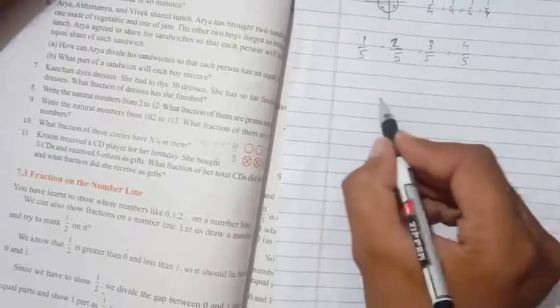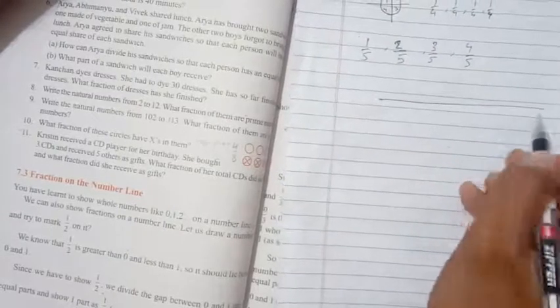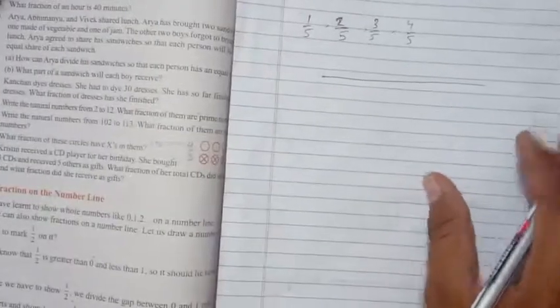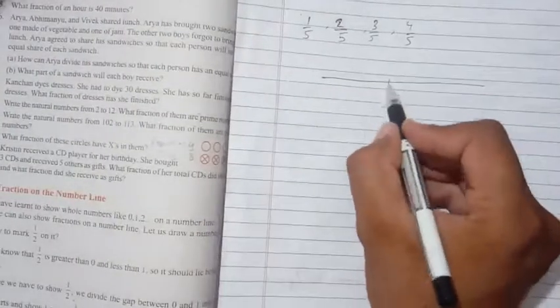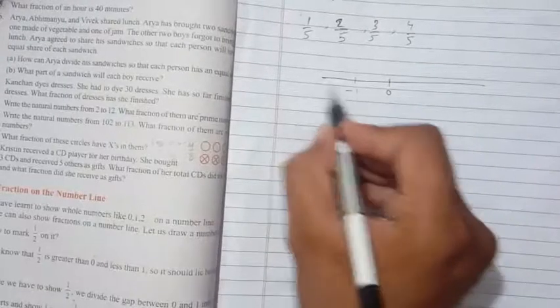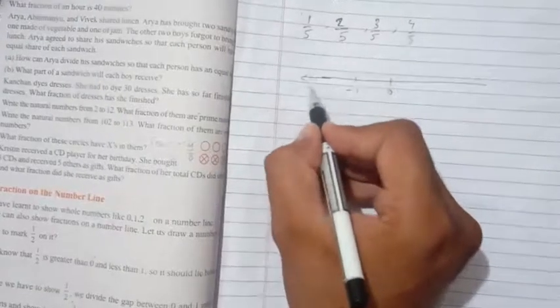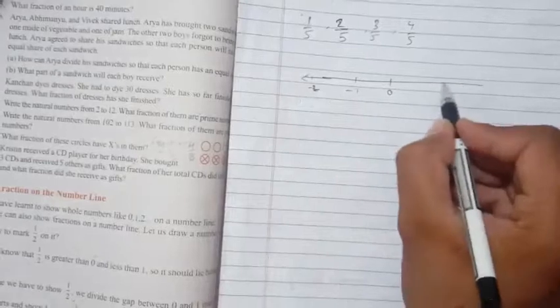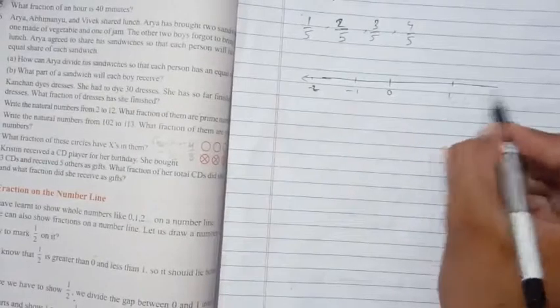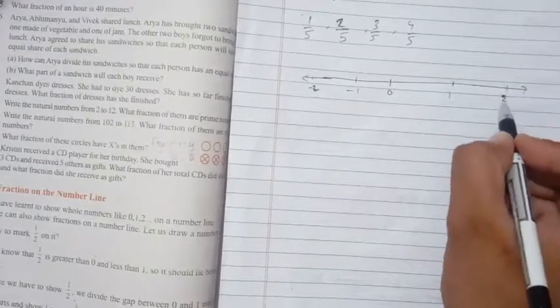See here. Suppose that this is our integer line. This is our 0. Here is -1, -2, and so on. This is +1, +2.